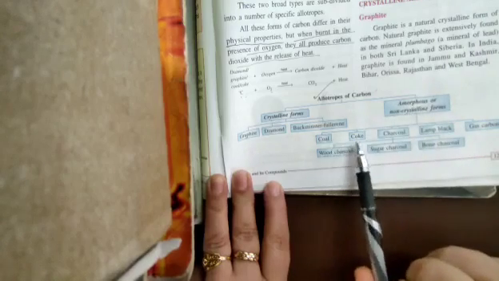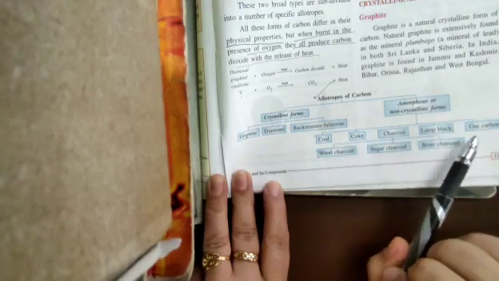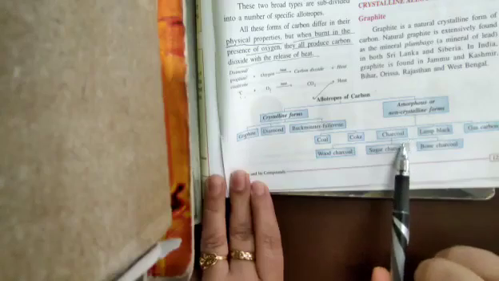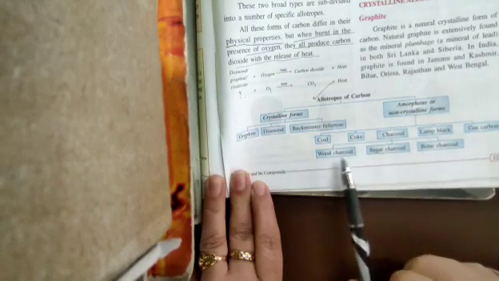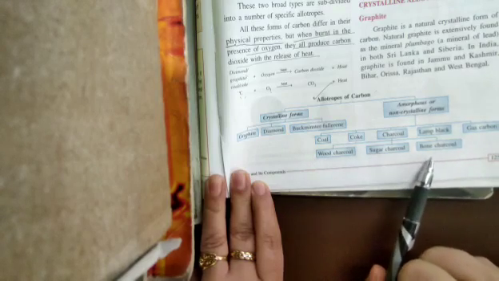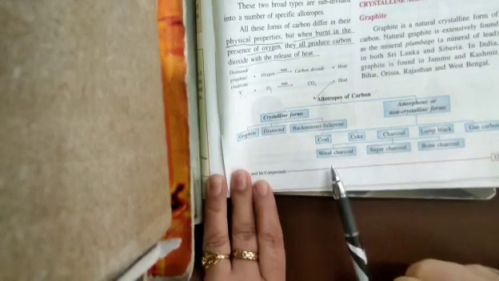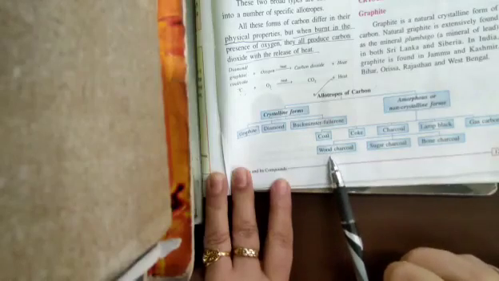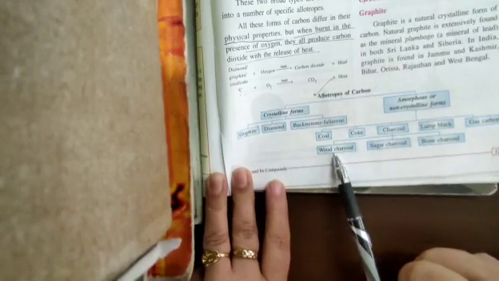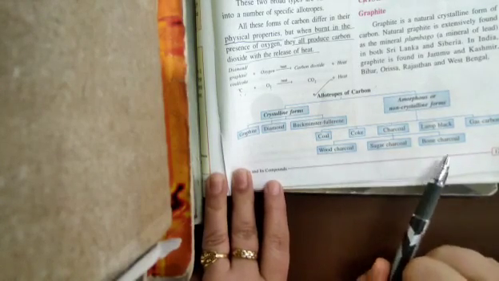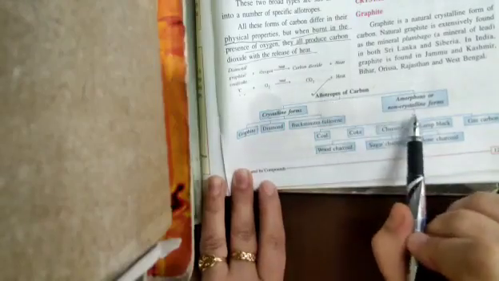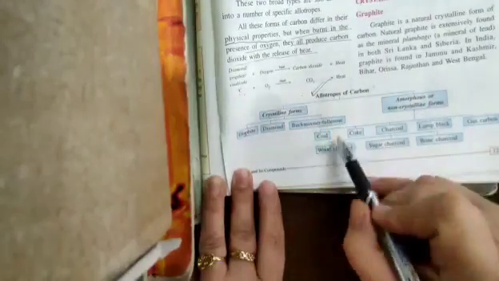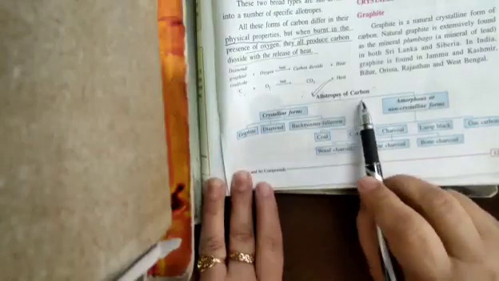Charcoal is divided into wood charcoal, sugar charcoal and bone charcoal. When wood, sugar or bone are heated, you get substances called wood charcoal, sugar charcoal and bone charcoal. These are the different allotropes of carbon which you need to learn. This table is very important.